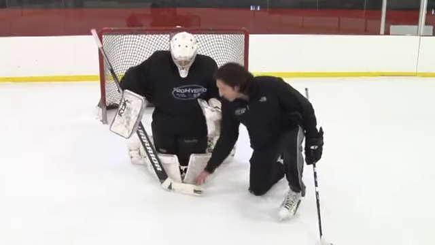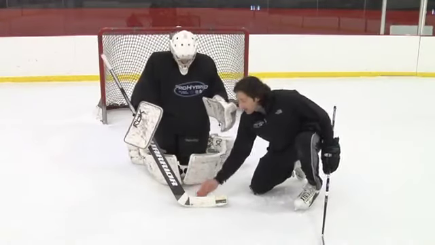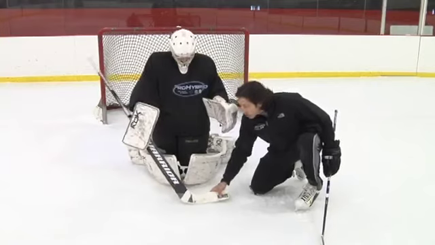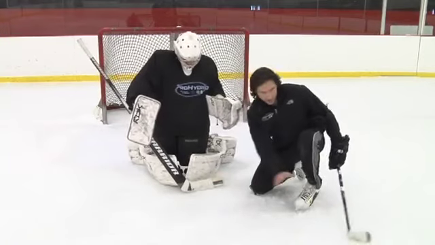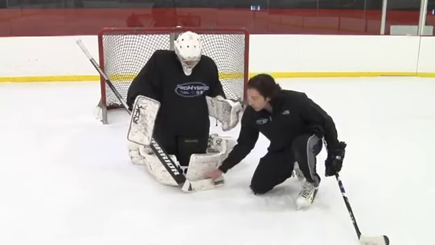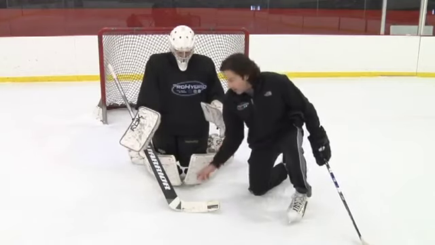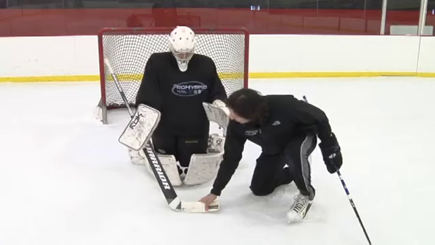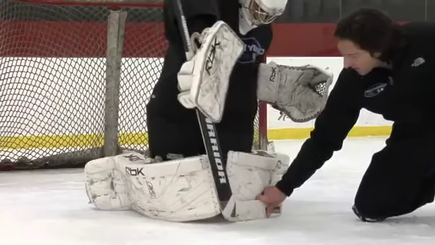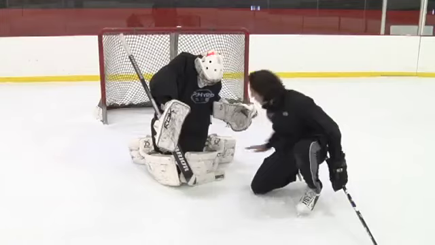Make sure that there's no gap between the stick and the pad. We're not absorbing the puck and leaving it in the immediate scoring area. What we're doing is we're taking the energy of the puck and redirecting it to the corner. So we need to make sure there's no gap. So we bring it in tight, the puck will hit and go into the corner.